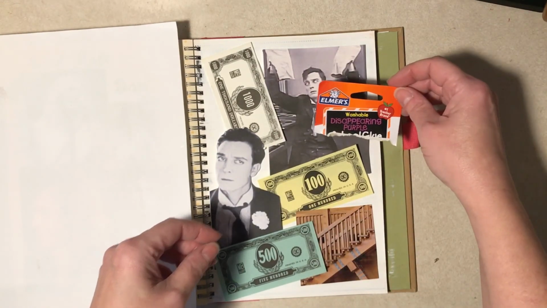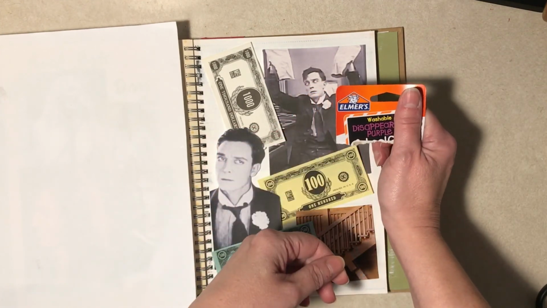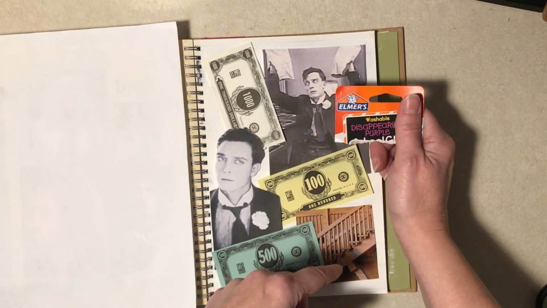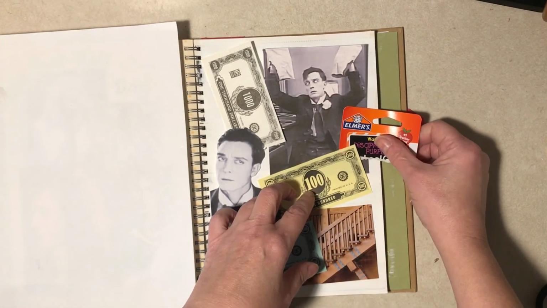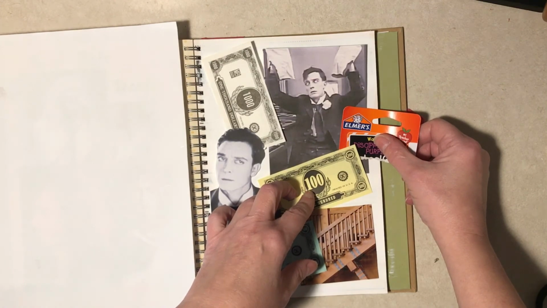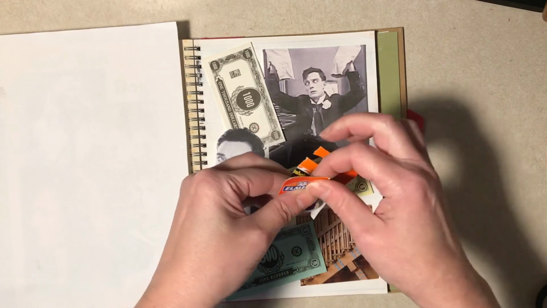I don't know. We don't need a teacher on there. You can't see the word glue. I was even thinking I could just cut out Elmer's. That would be kind of funny, maybe. Maybe I'll just do this for the time being.